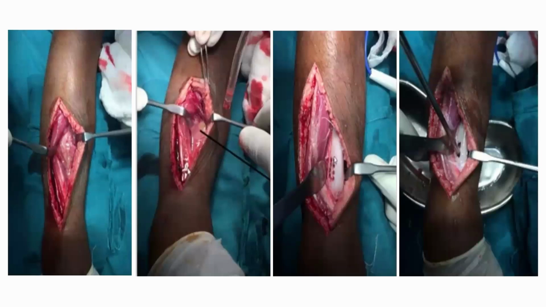So this is an image of distal tibia osteomyelitis. The first image shows pus pointing, and the second is the pus that was drained. Third is drilling in the distal metaphysis, and fourth is the cortical window created, following which curettage was done, and the patient was started on antibiotics specific to the culture.